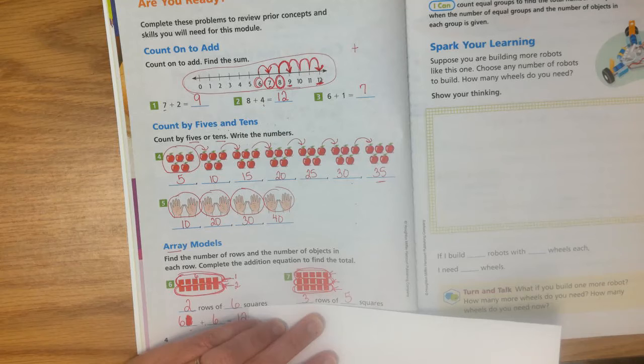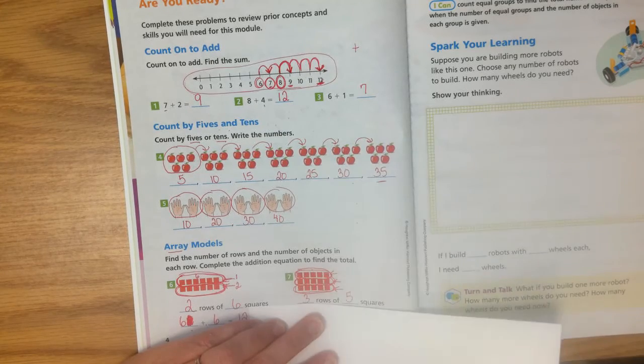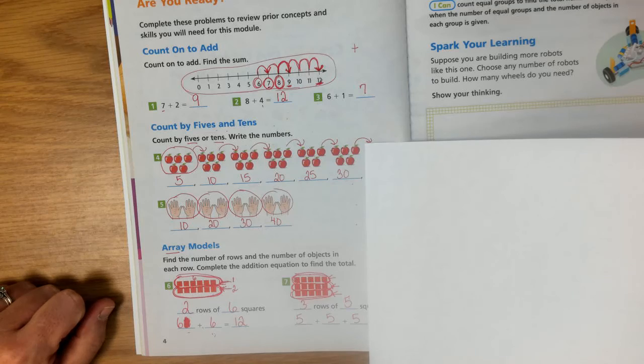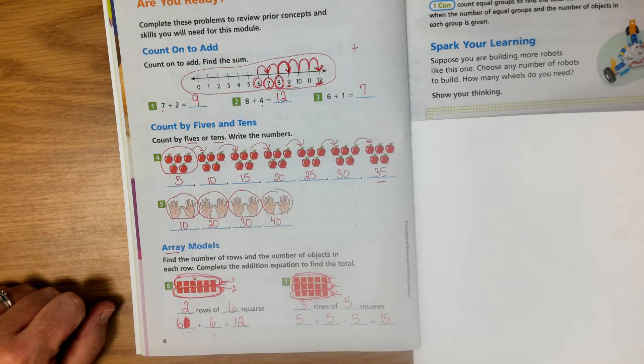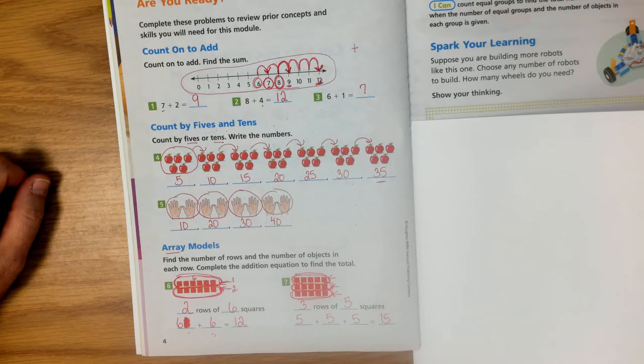So you're going to notice you have 3 spots to add. So we know we need to do 5 and 5 and 5, right? Because we're doing 3 rows of 5 squares. To find the total number of squares we have 15 because we're counting by 5s.